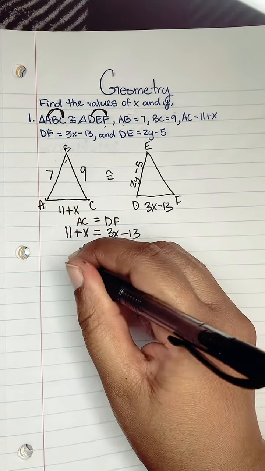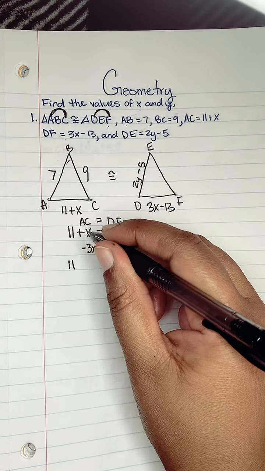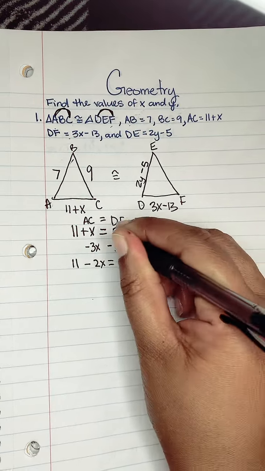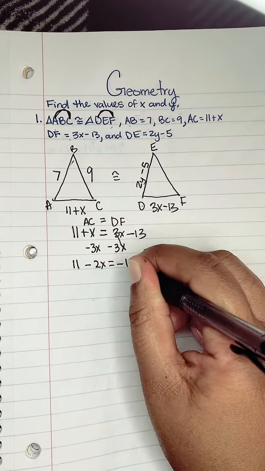All right, so then we're going to have 11 minus 3X gives us negative 2X equals negative 13.